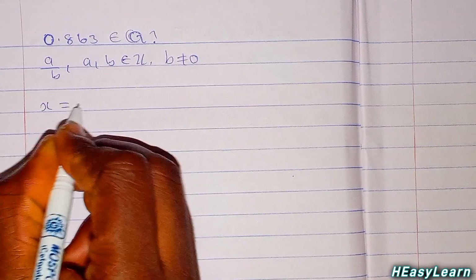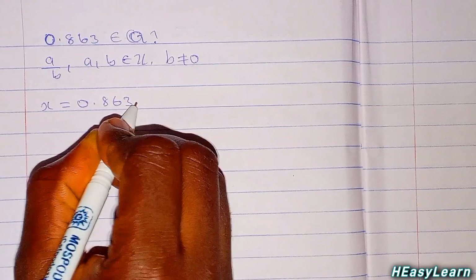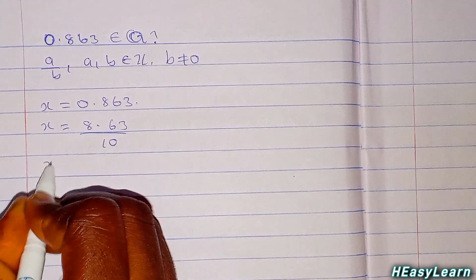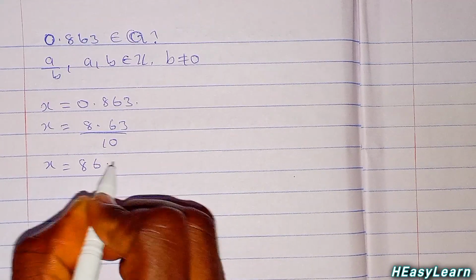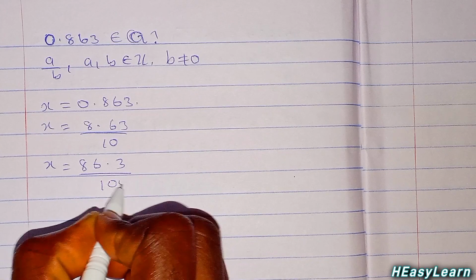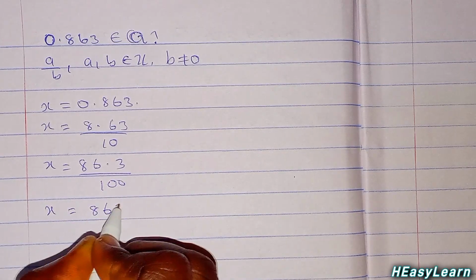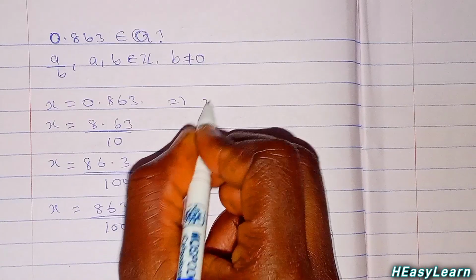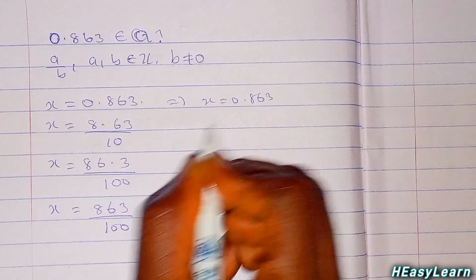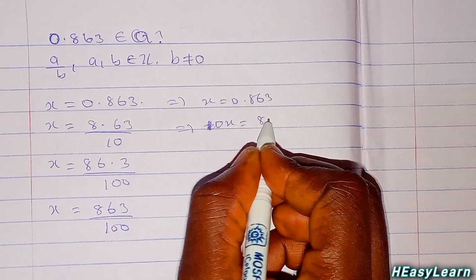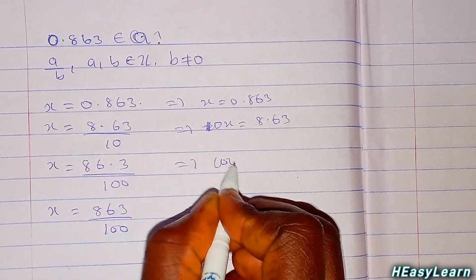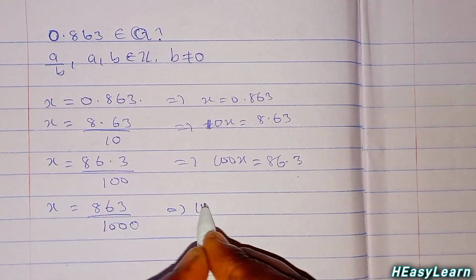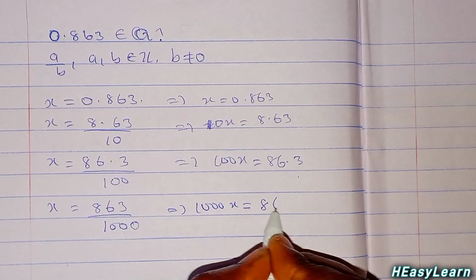So you first let x equals to 0.863, then x is the same thing as 8.63 divided by 10. X is the same thing as 86.3 divided by 100. X is the same thing as 863 divided by 1000. So from here, this implies that x is equals to 0.863 is the same thing as 8.63. 100x is the same thing as 86.3. 1000x is the same thing as 863.